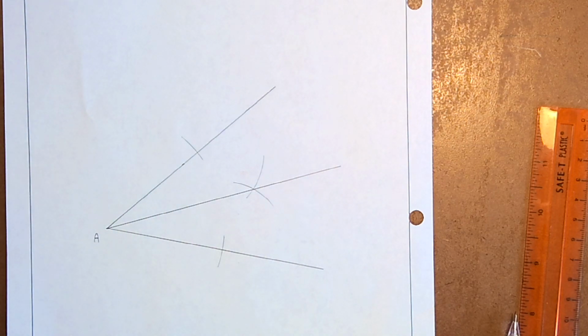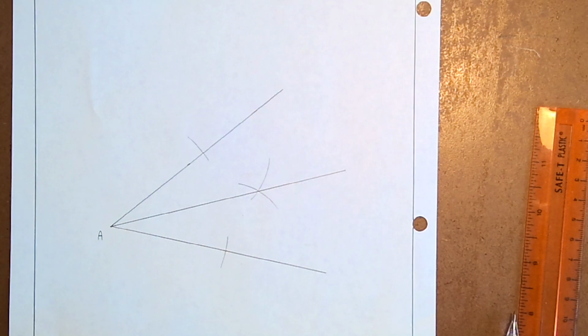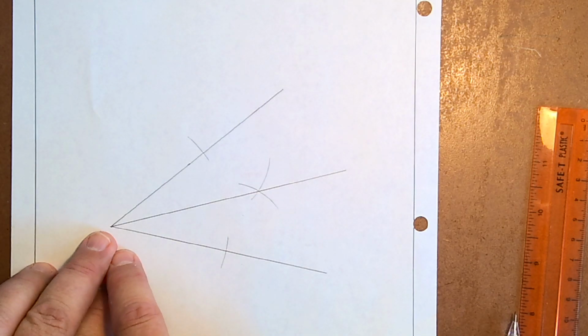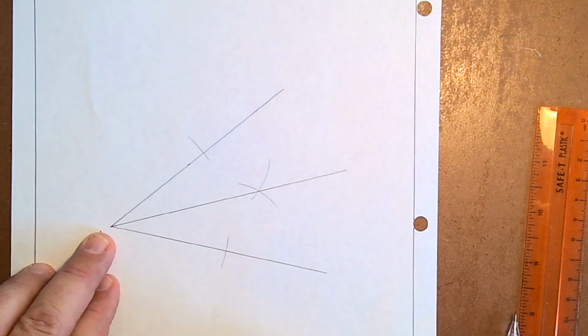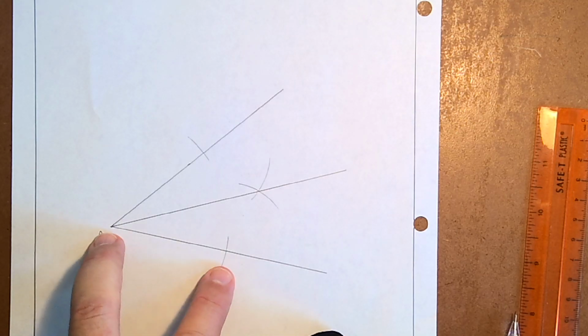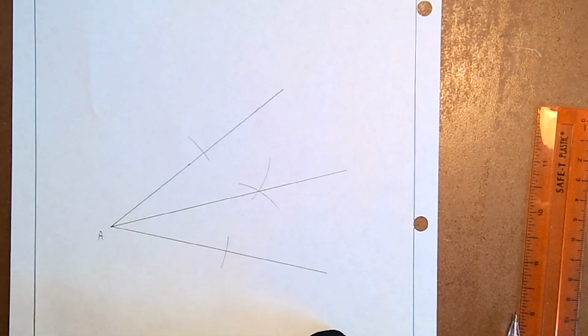Okay, bisecting an angle. I'm going to review the steps with you, and then I'm going to trust that you know how to do it. So let's go over one more time what I did. I started with an angle. I set my compass setting to some non-defined setting, and I put an arc through one side of my angle and an arc through the other side of my angle. And it doesn't really matter what that setting is, because as long as this distance matches this distance, if I were to connect those 2 points with a straight path, I'd have an isosceles triangle.